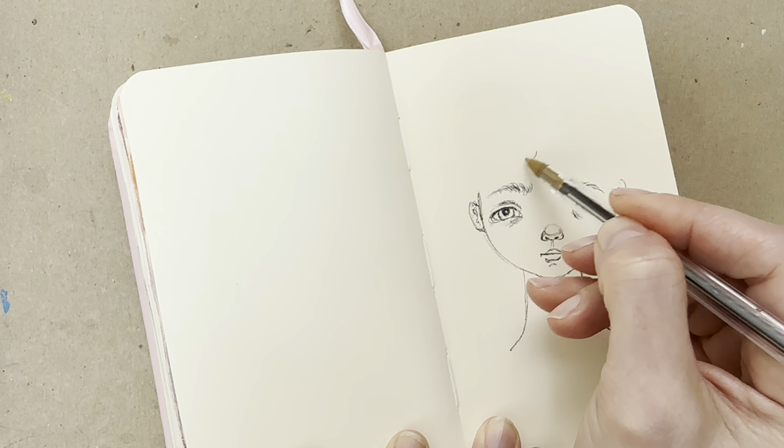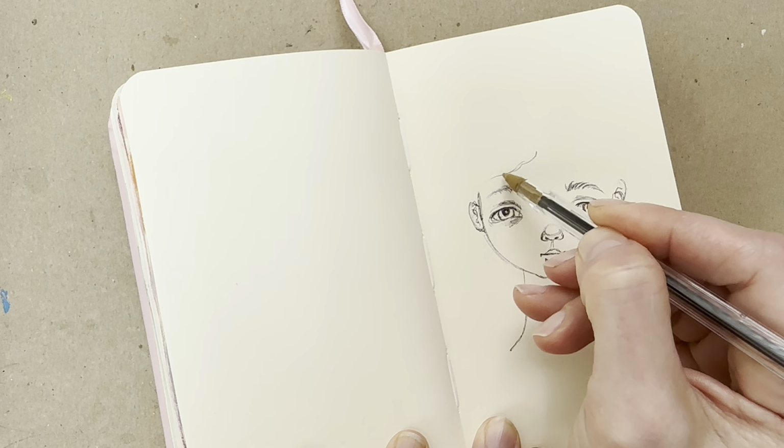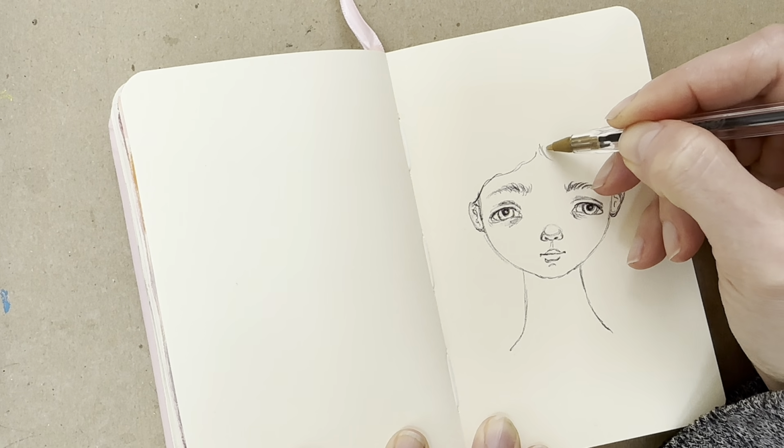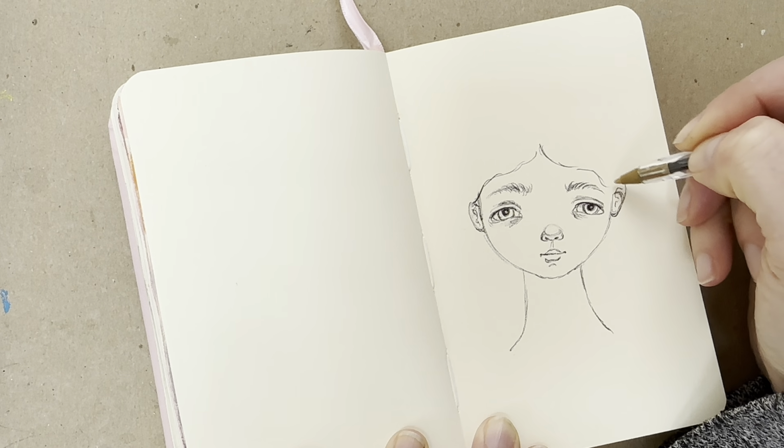Then let's give her some wavy type of hair. And let's say it goes back behind the ears, right? With like a little bit of a middle part. I'm into middle parts lately.